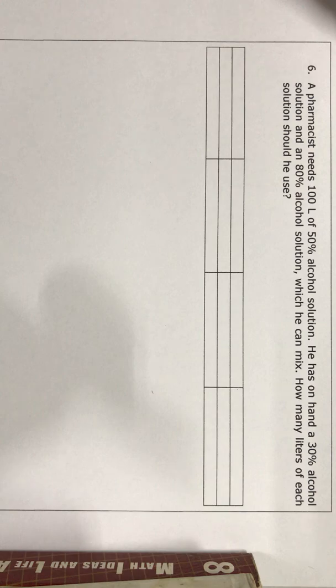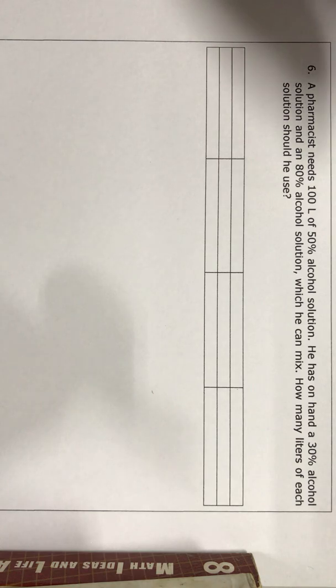So, what you need to do is to mix an alcohol solution of 30% acidity with another alcohol solution of 80% acidity in order to come up with an alcohol solution with a 50% acidity. And another thing that you have to consider is that the mixture must be 100 liters in all.